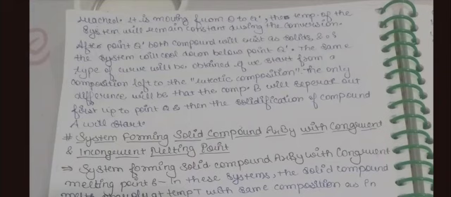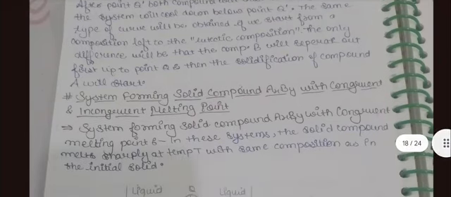After point Q', both compounds will exist as solid, and therefore the system will cool down below point Q'. The same type of curve will be obtained if we start from a composition to the left of the eutectic composition. The only difference will be that compound B will separate out first up to point Q, and then the solidification of compound A will start.